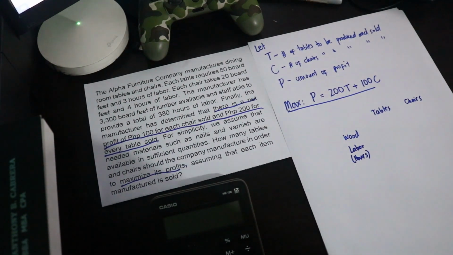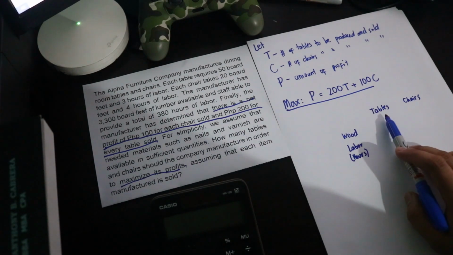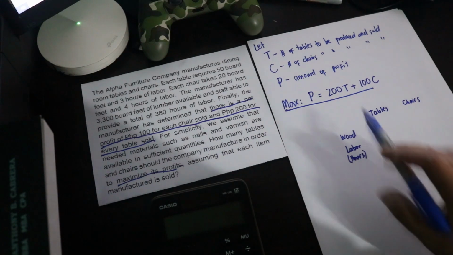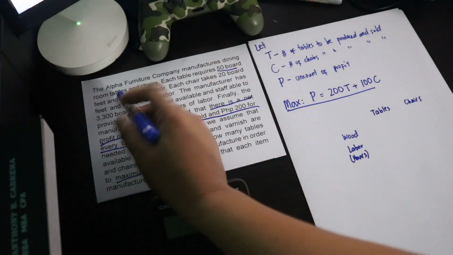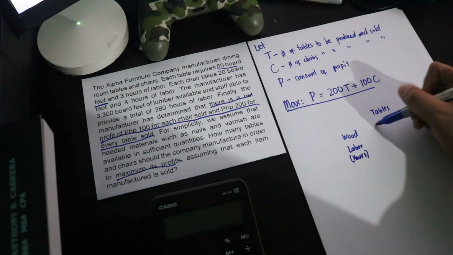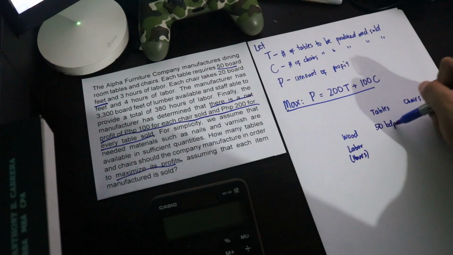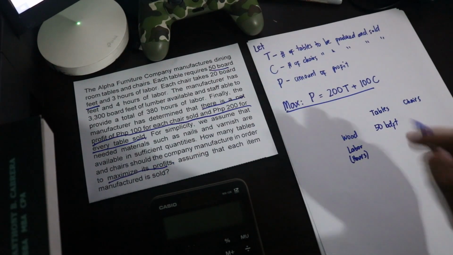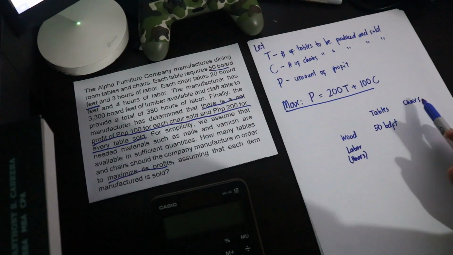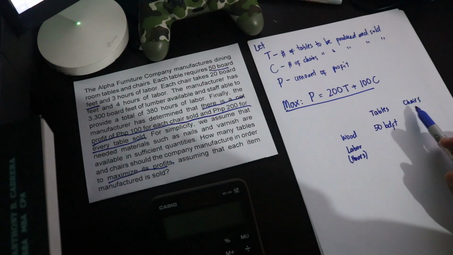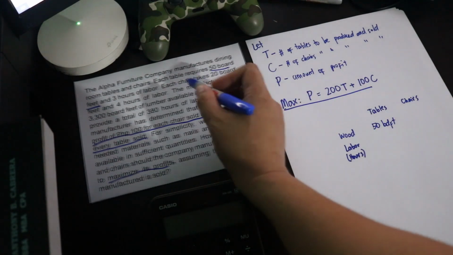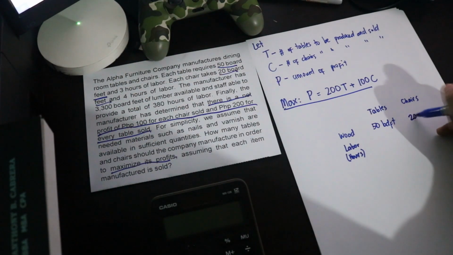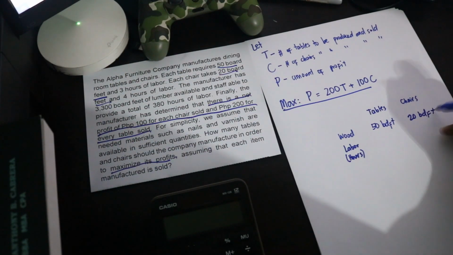To create 1 table, how much wood do we need? 50 board feet. How much wood does it take to produce 1 chair? According to this problem, 20 board feet.